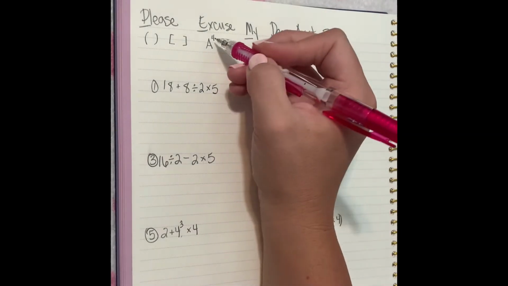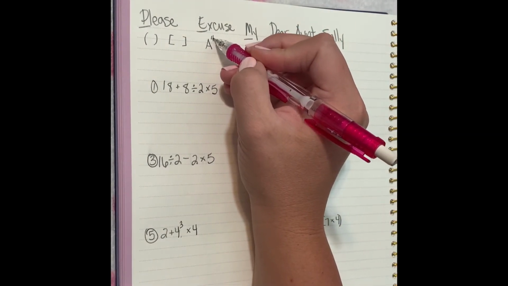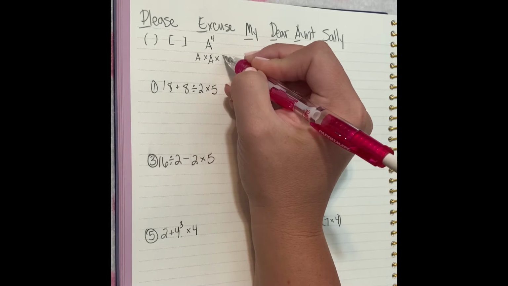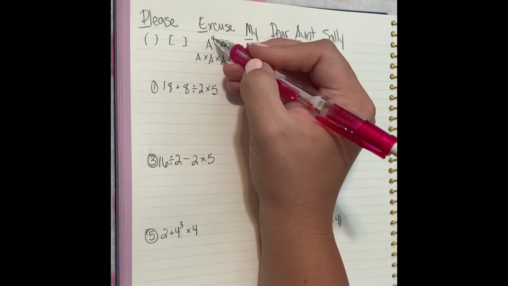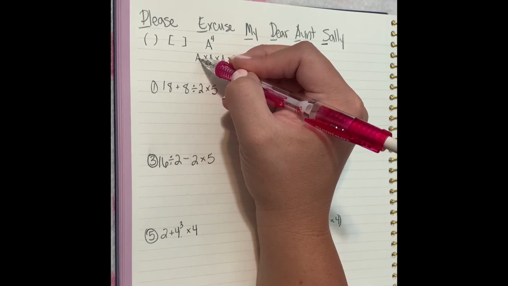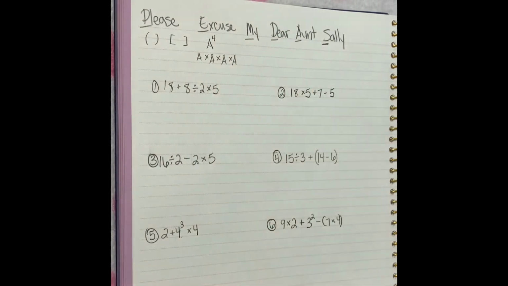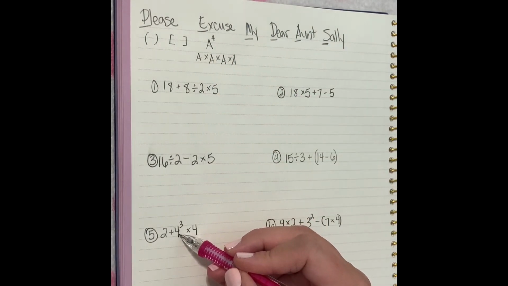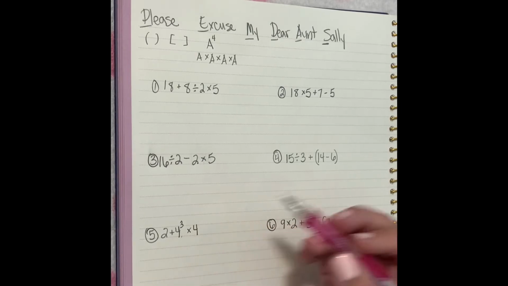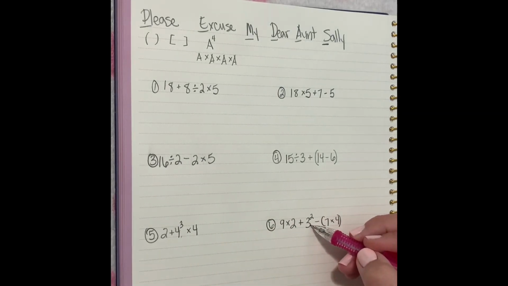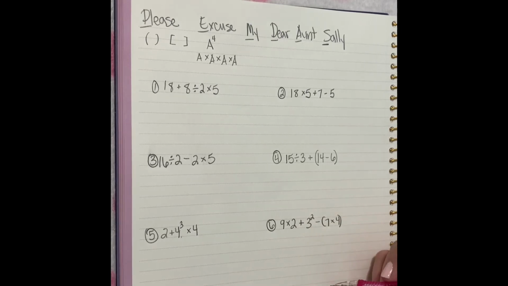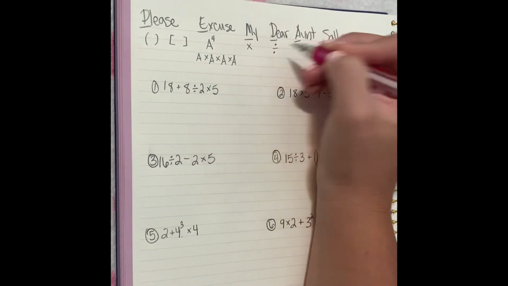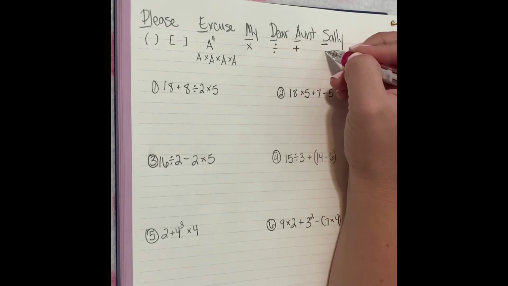And remember, all that means is we're taking the number and we're multiplying it times itself that many times. So this would be a times a times a times a, because it's to the 4th power. So it's that number times itself 1, 2, 3, 4 times, or whatever that exponent may be. Here we have a 3, so I'm going to do 4 times 4 times 4. 4 times itself 3 times. Here we have a 2, so it's just 3 times 3. It's 3 times itself twice. That's what exponents mean. M is multiply, D is divide, A is add, and S is subtract.